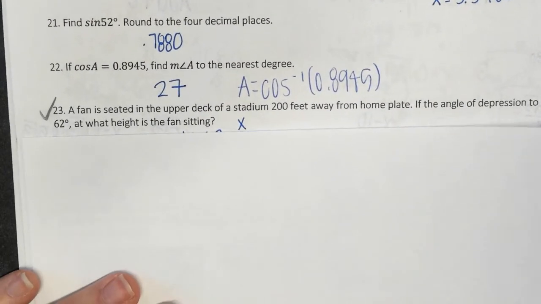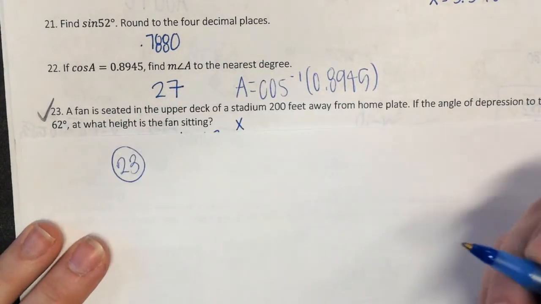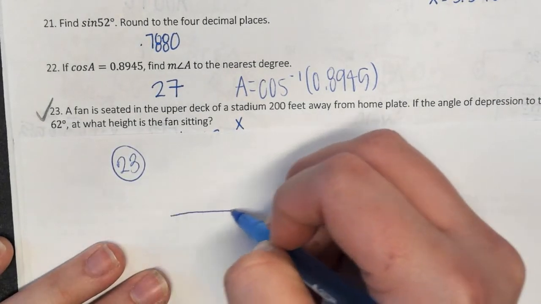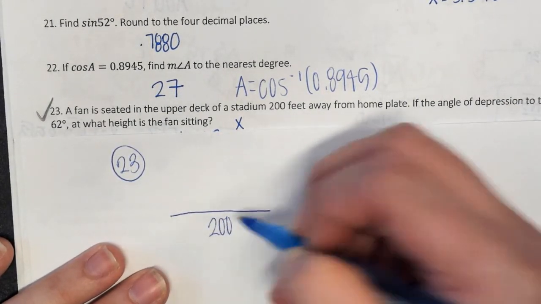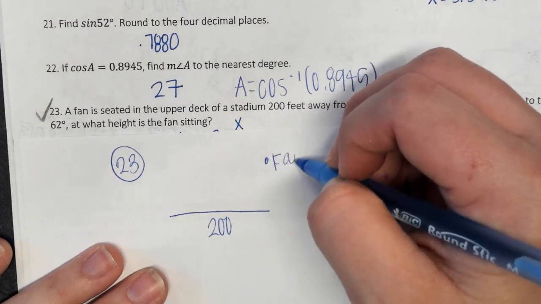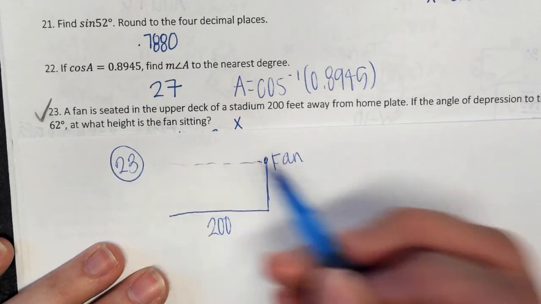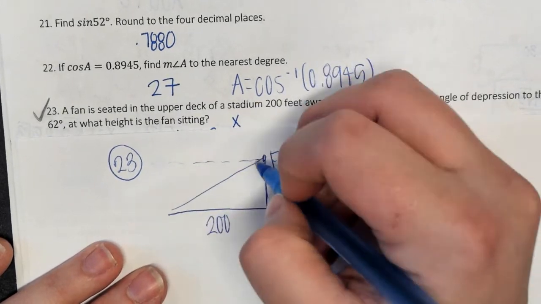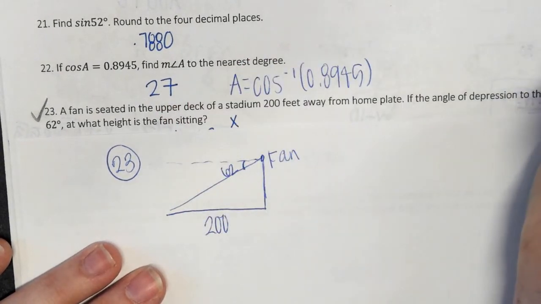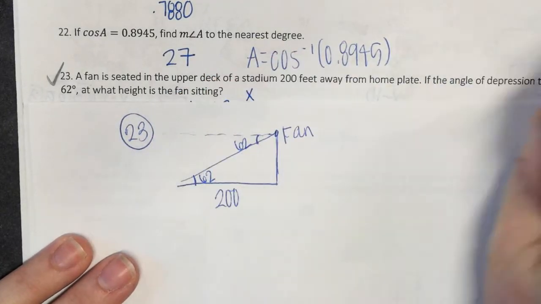Okay, 23. A fan is seated in the upper deck of a stadium that's 200 feet away from home plate. So if the bottom is 200 feet away from home plate, here's your fan. This is where they're sitting. The angle of depression, which is right here, is 62 degrees. But that doesn't help me. Well, what else is 62 degrees? This right here is also 62 degrees.